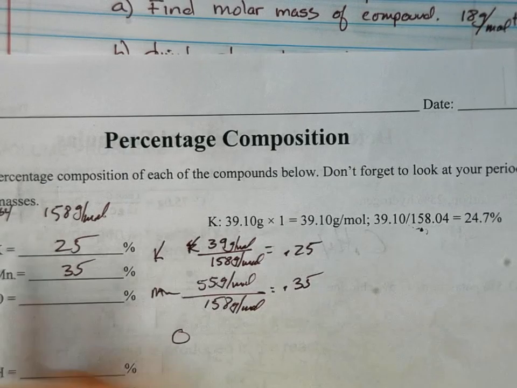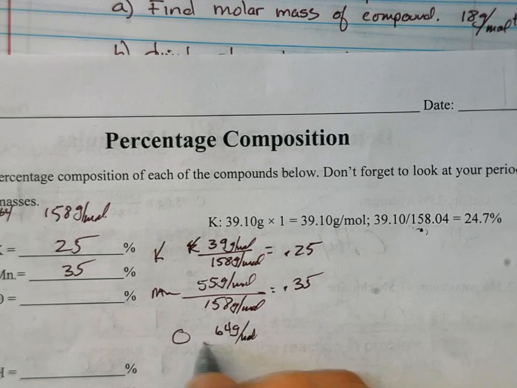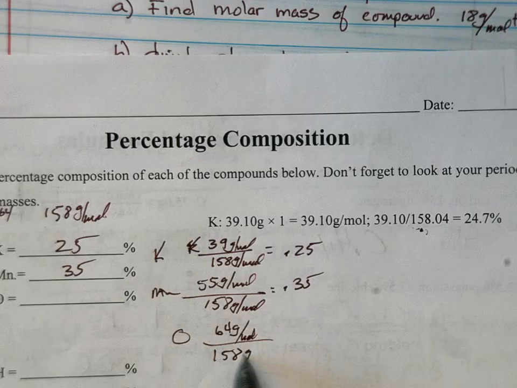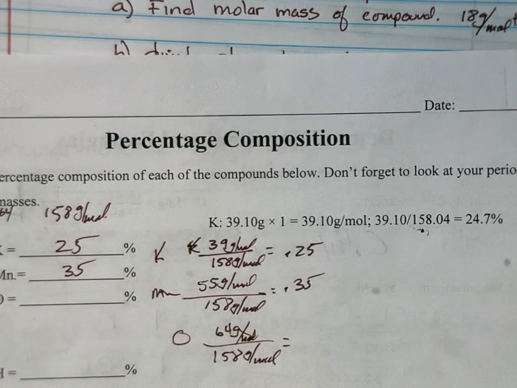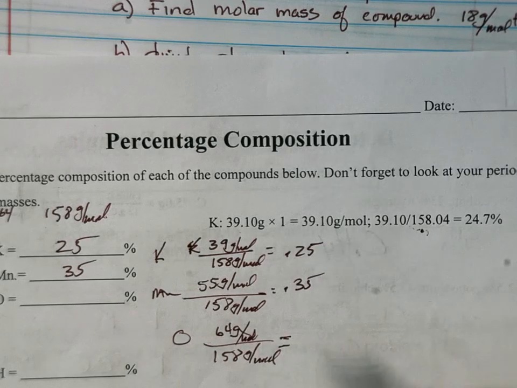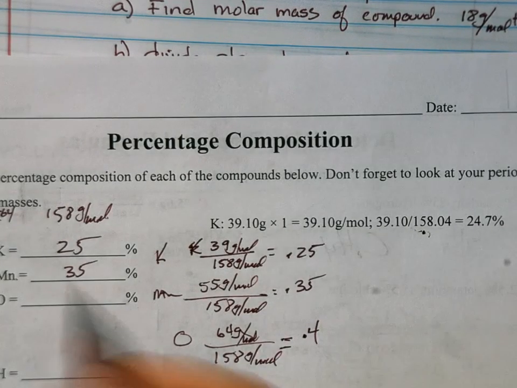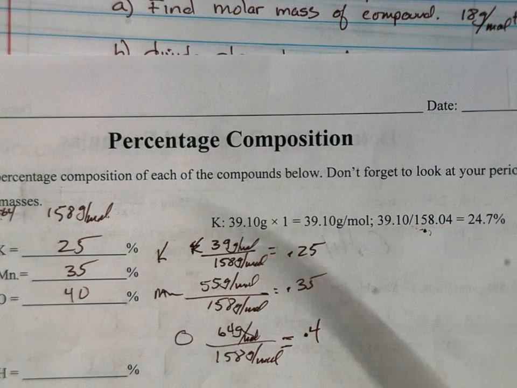For oxygen, we have to remember we've got 4 oxygens, so its weight in that compound is going to be 64 grams per mole over the 158 grams per mole in the whole compound. 64 divided by 158 equals 0.40, 40%. Does that all add up to 100? Yes. So we're doing good.